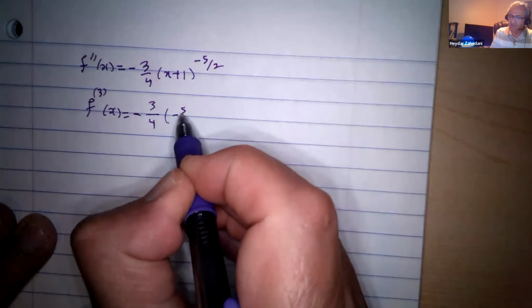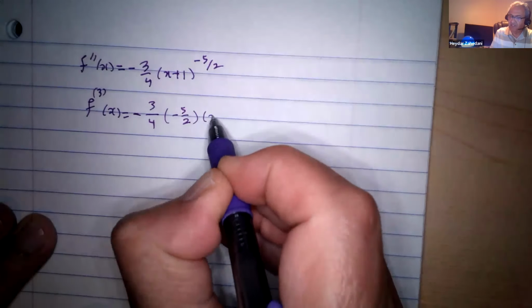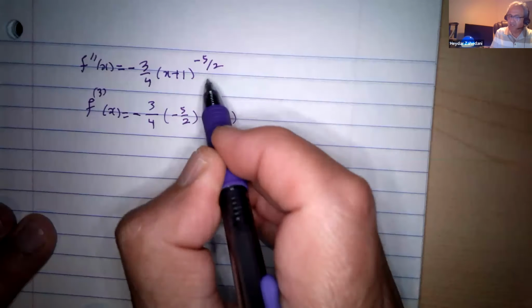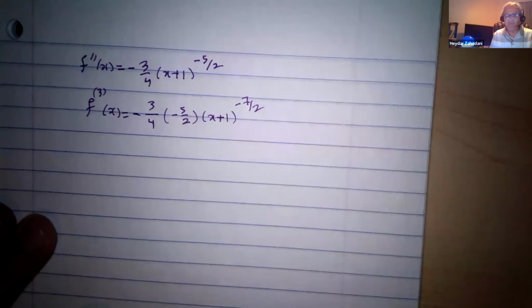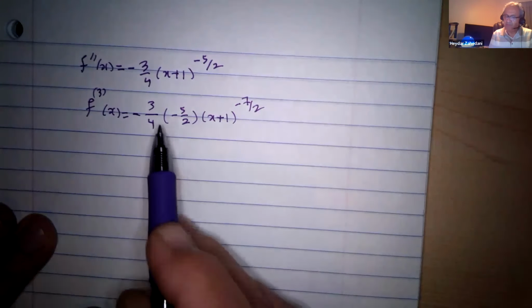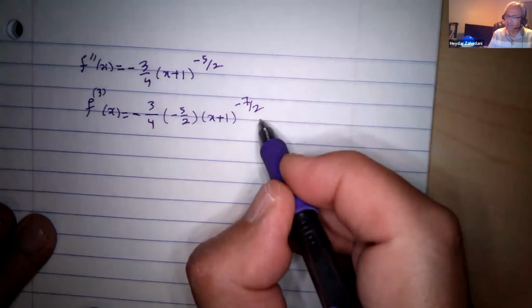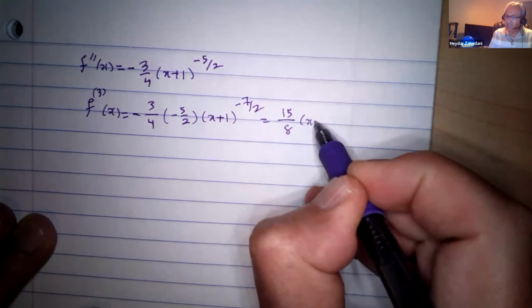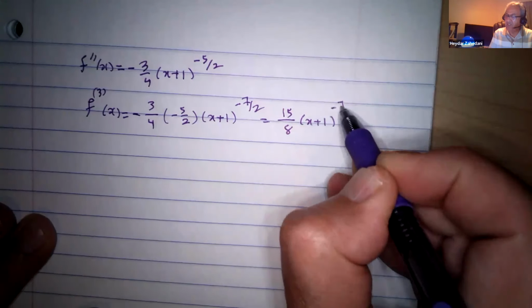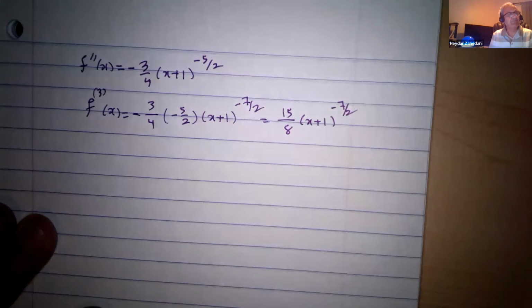You bring the negative 5 half down. That gives you x plus 1 to the negative 5 half minus 1, which gives you negative 7 half. Now you multiply negative times negative, so that gives you positive 15/8. So it's 15/8 times x plus 1 to the negative 7 half. So you find it at 0.